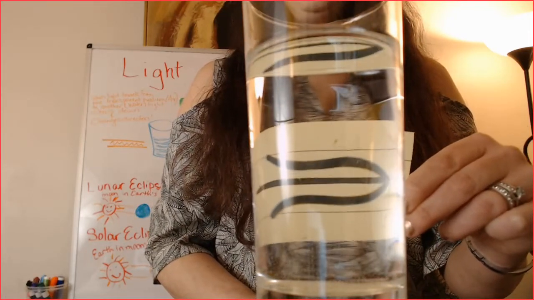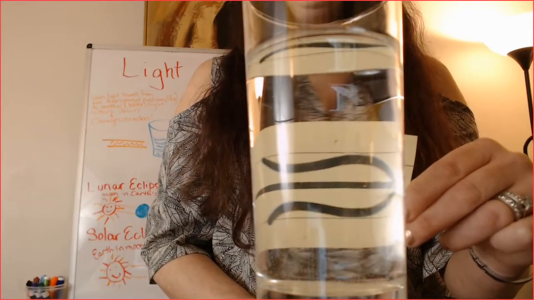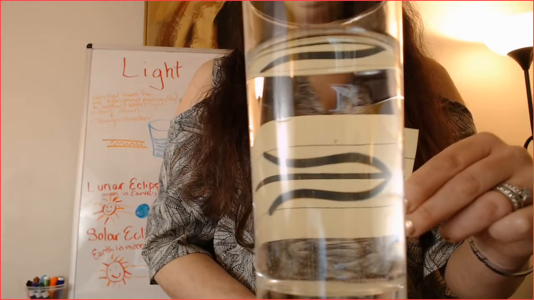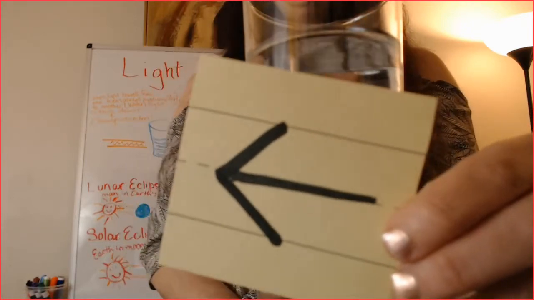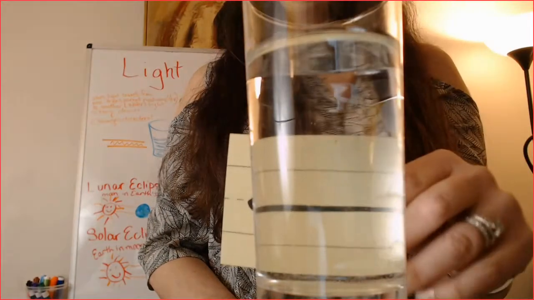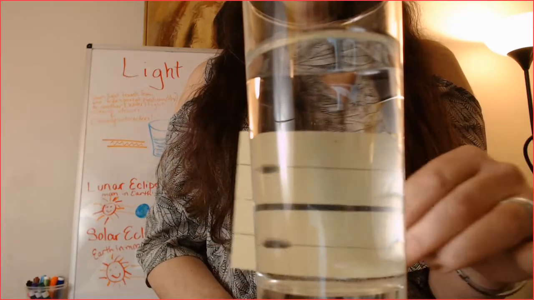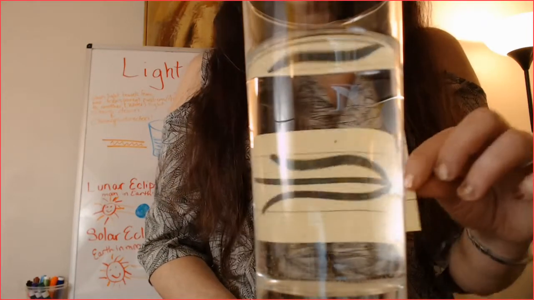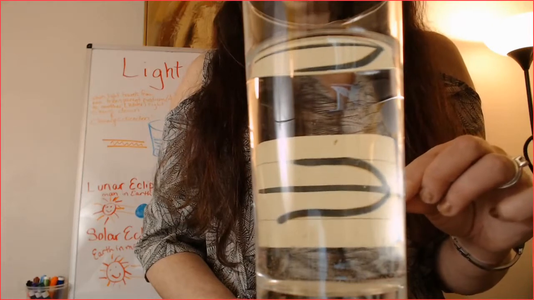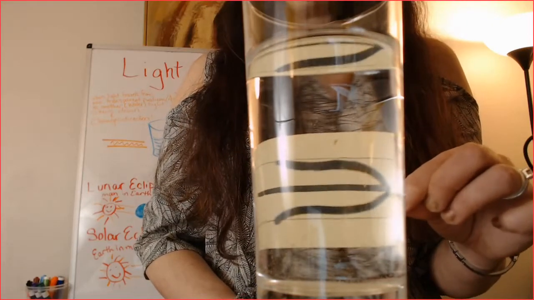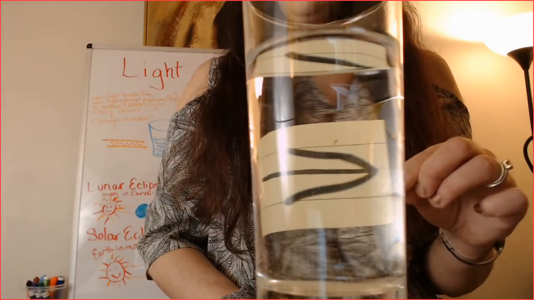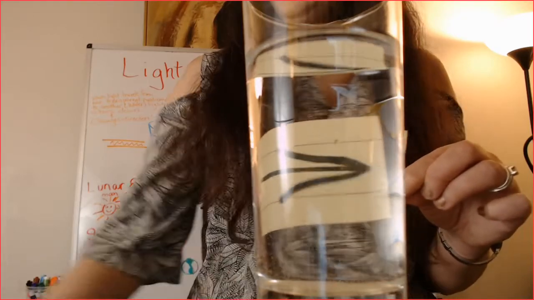Can you see it facing the other way? Oh my goodness! Same card. Nice straight arrow pointing this way. But when I put it over here, I can make it flip sides and bend and wave and all kinds of fun stuff.